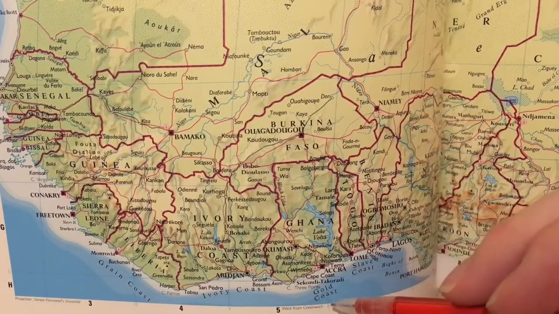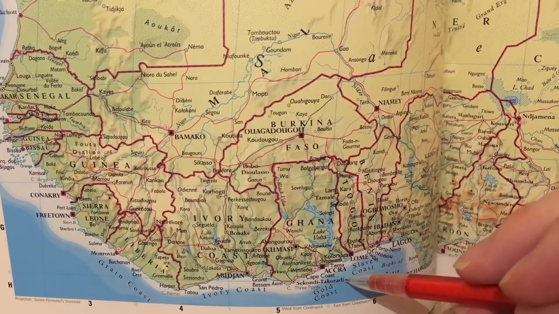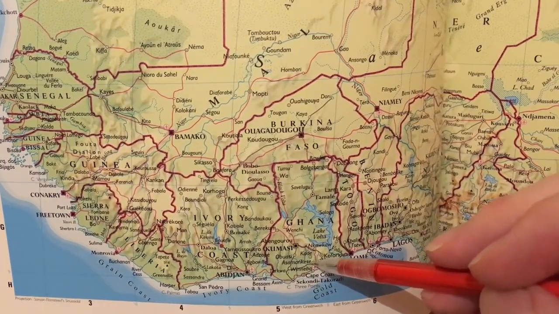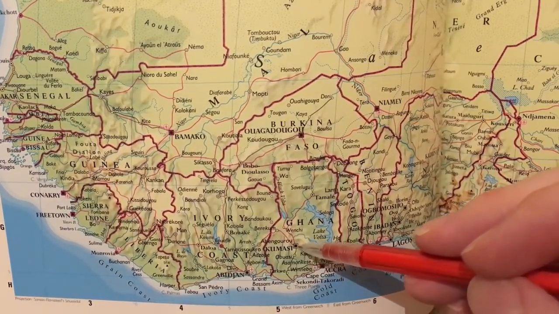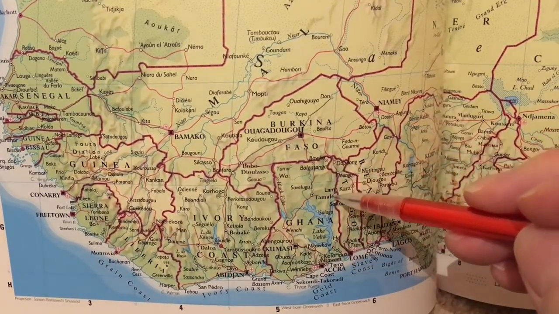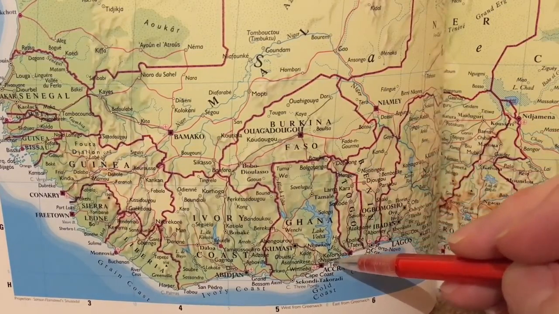Cape Coast, Sekondi-Takoradi, Samankese. All these names sound beautiful. Okay, so that's Ghana on the coast here.